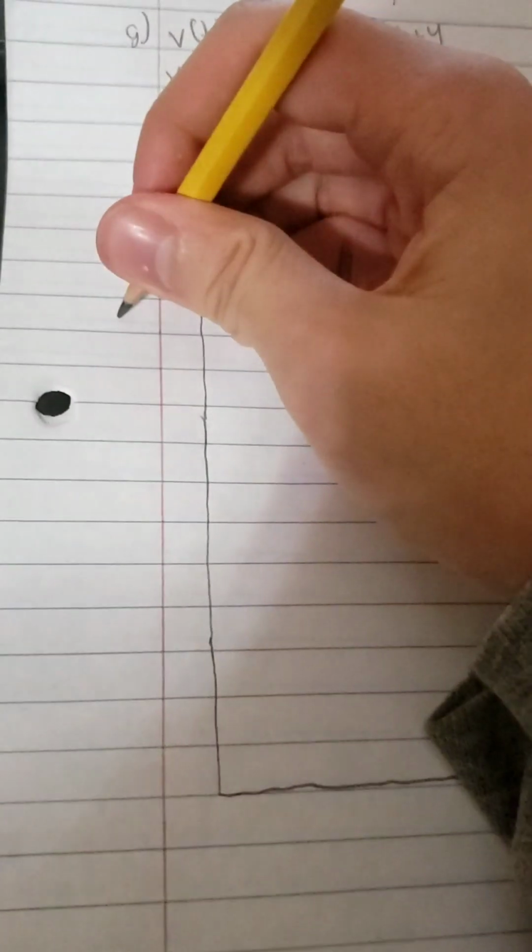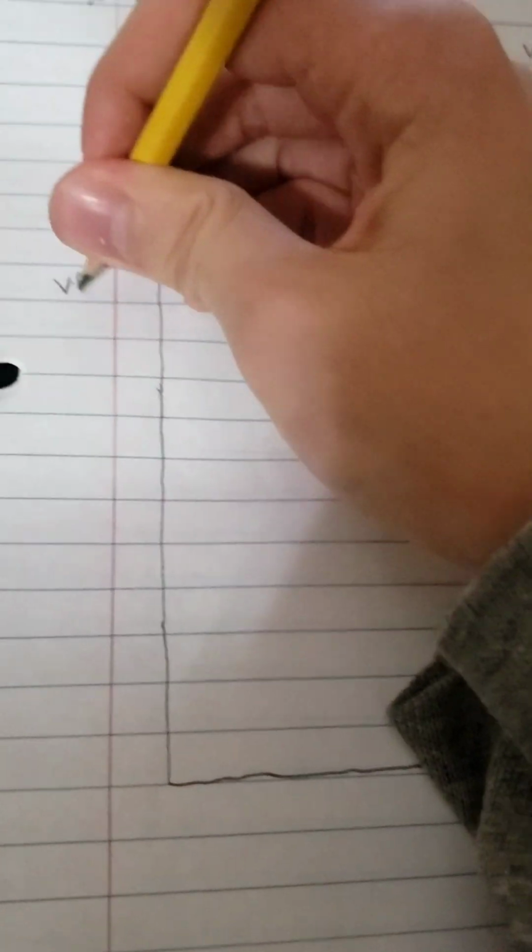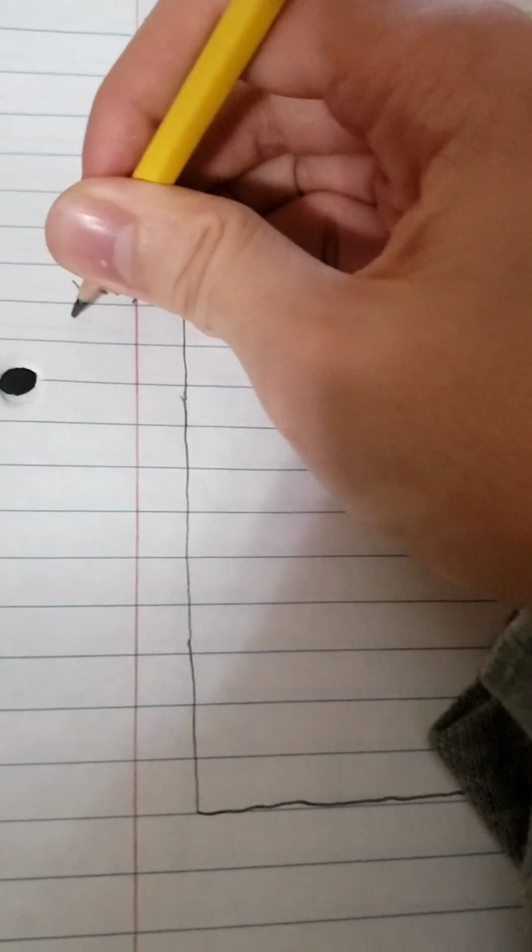And now we're gonna put the graph, so I'm just gonna put my thing up there so I have more room. Okay, that's not straight at all, but that's what the graph looks like. Your y-axis will be V of t, and that unit is meters over seconds.